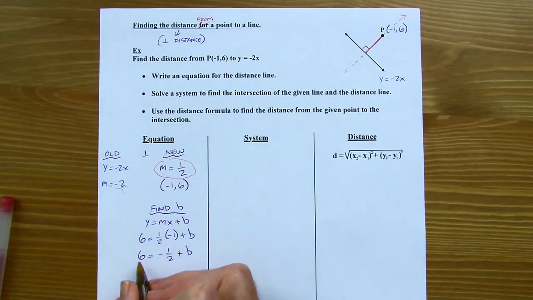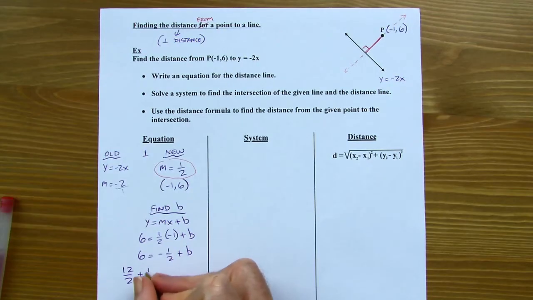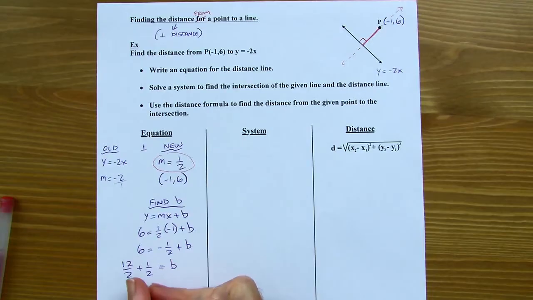I want to write this as an improper fraction, so I'm going to change the 6 into 12/2. Then when I add 1/2 to both sides, I've already got a common denominator, so this comes out to 13/2.